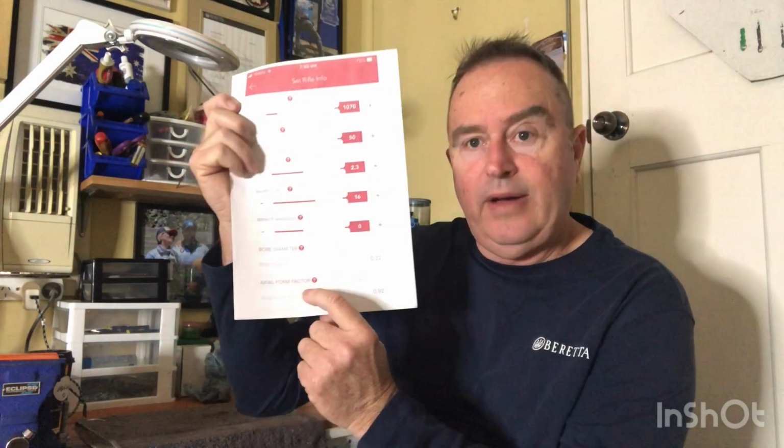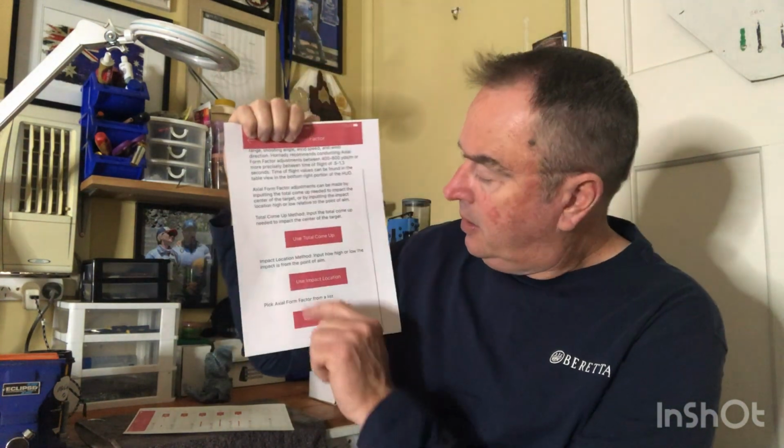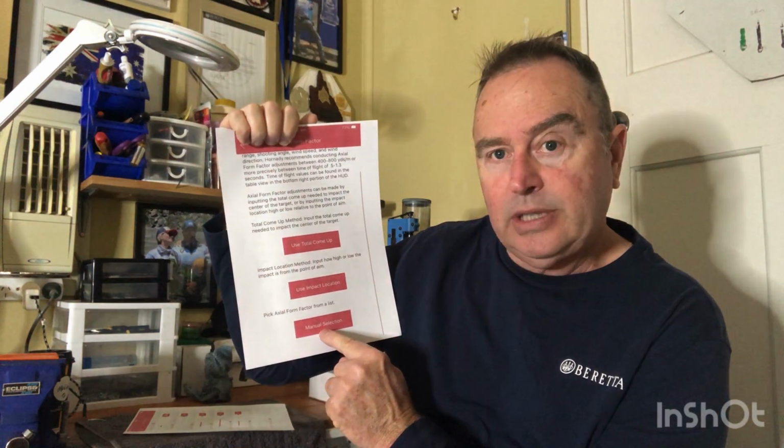And we trimmed my data through actual form factor. I've spoken about this briefly in other videos. We'll go into it in a little bit more detail here now. Okay, so if you click on actual form factor, it takes you to this page and it'll ask you 3 questions: use total drop, use impact location, or manual selection. Manual selection is where I was told to go. And then you'll see this page come up.